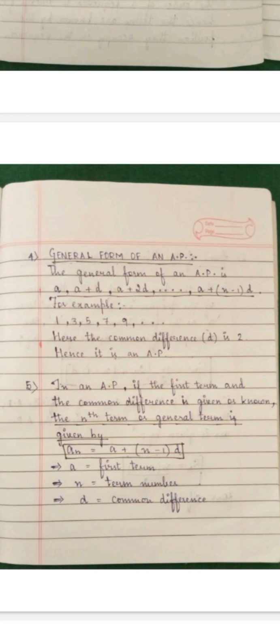The fourth term would be A plus 3D. The fifth term would be A plus 4D. Similarly the nth term would be A plus n minus 1 into D.